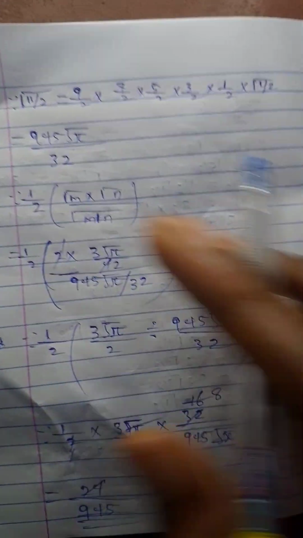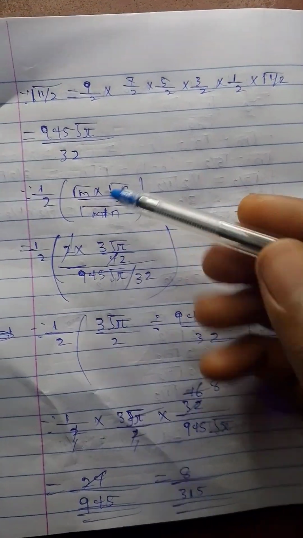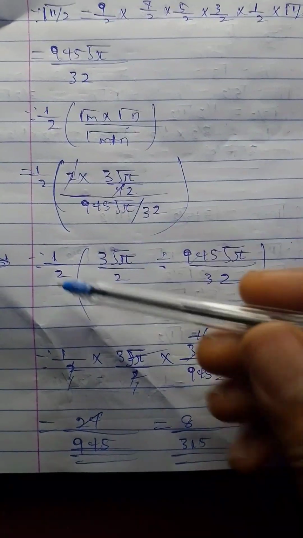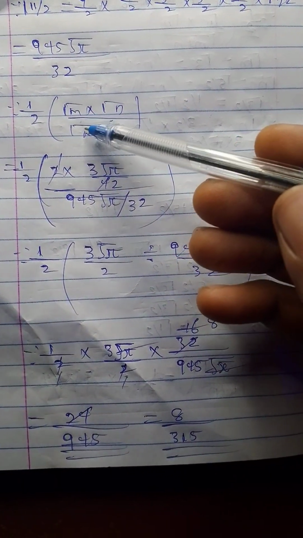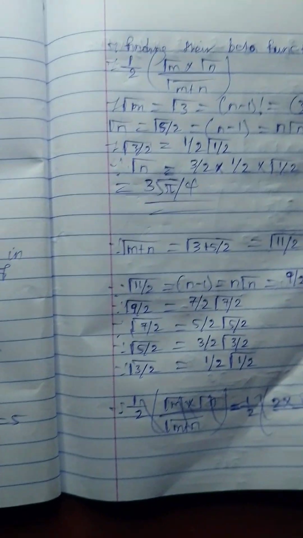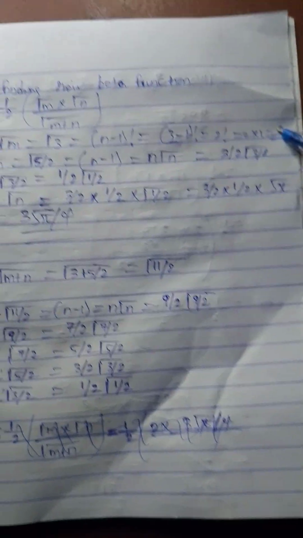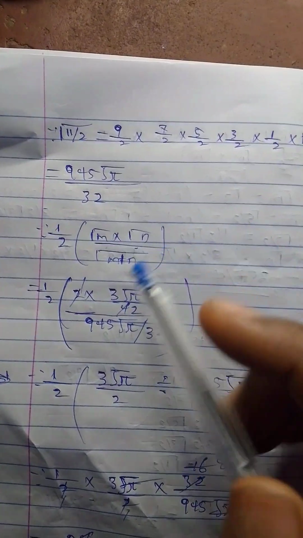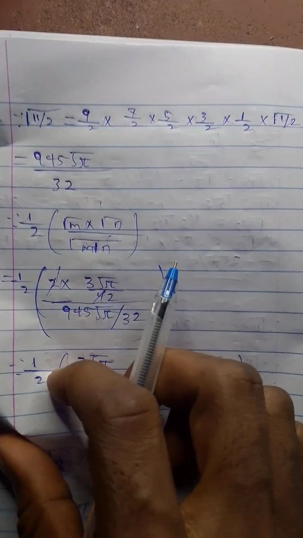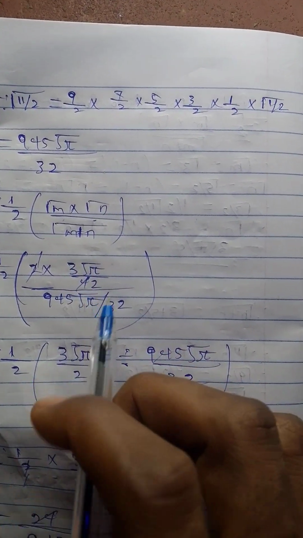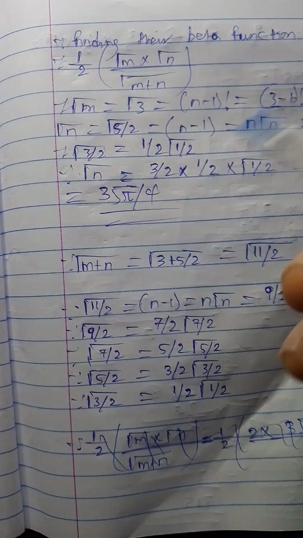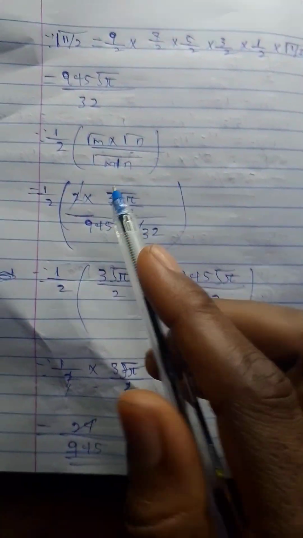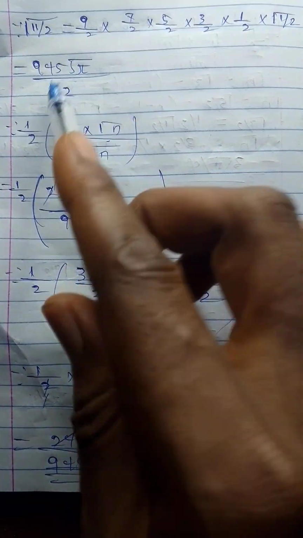So therefore, let's put everything into this equation. That becomes half bracket gamma m times gamma n all over gamma m plus n. What is my gamma m? My gamma m was 2. So that becomes 2 times gamma n. My gamma n was 3 square root of pi over 4, right? Now all over gamma m plus n, which was 945 square root of pi over 32.